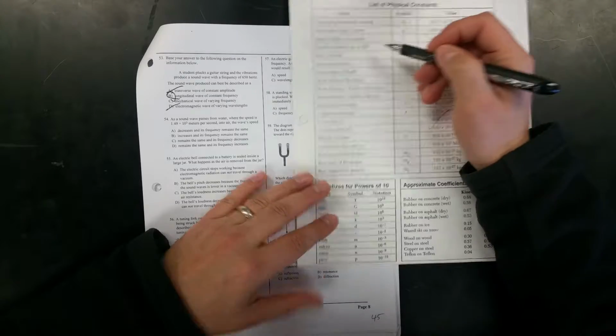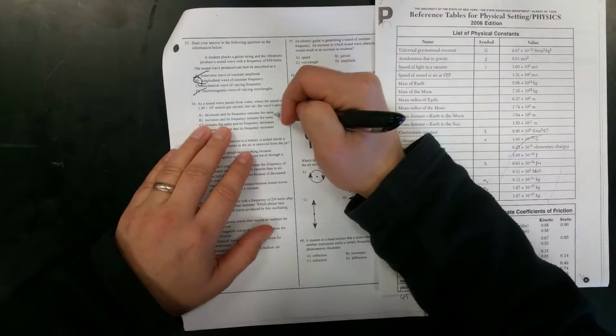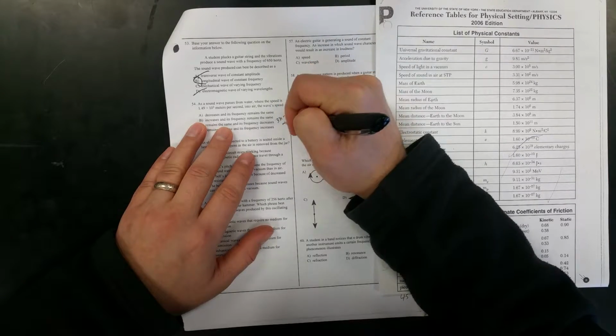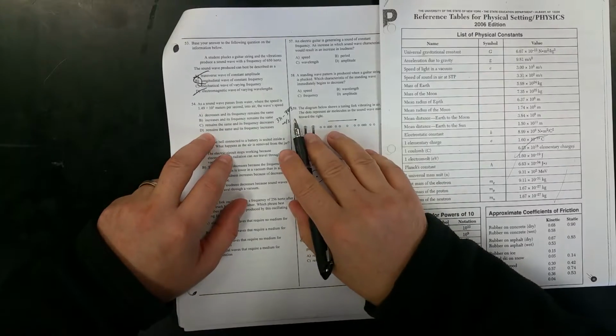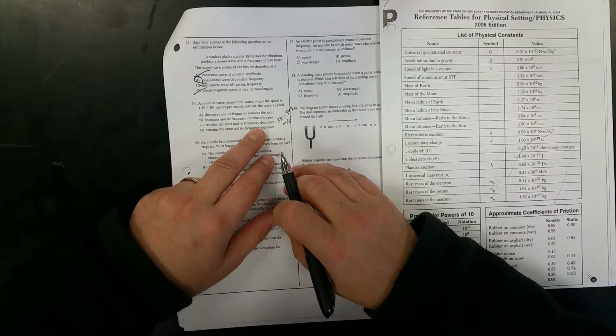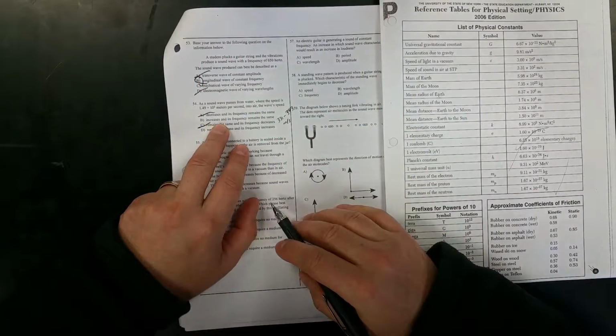That's at STP. It gets a little bit higher at regular temperatures and pressures. So you're talking about 331 to about 343 meters per second, depending on the temperature. This is 1490, so the speed clearly decreases. So it can't be A. The speed has to decrease.